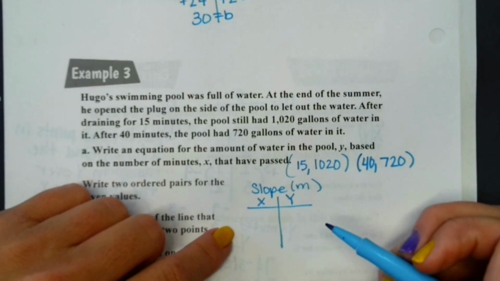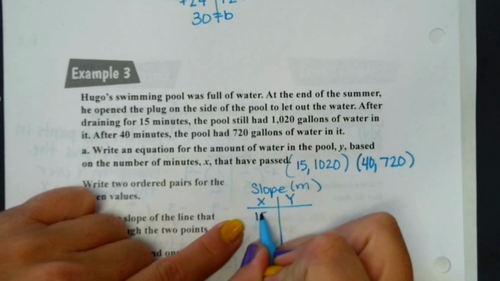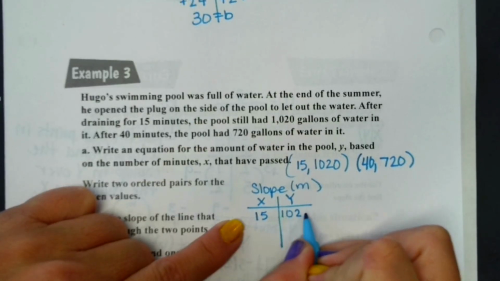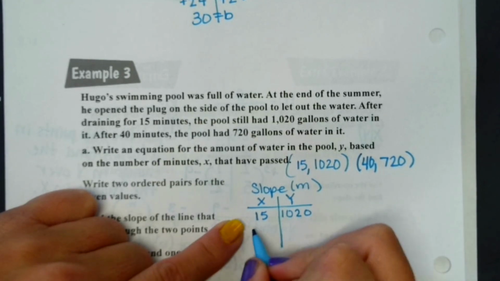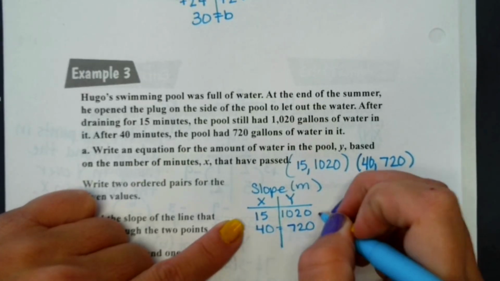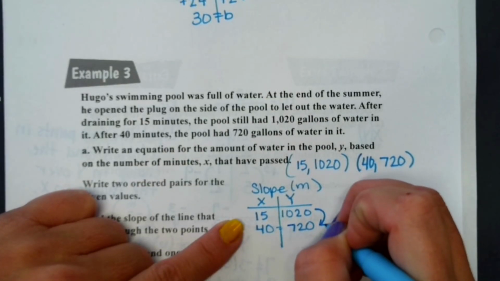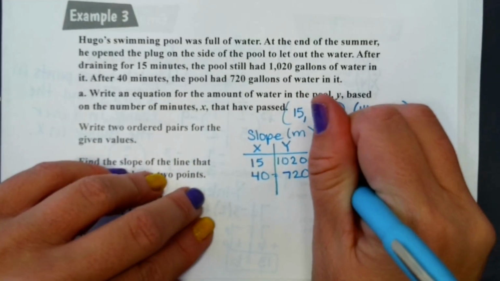Okay, I asked you to find only the slope. So I put in 15 and 1,020. Do you agree with that? Yes? Then under here I put in 40 and 720. Do you agree with that? Now, how did you get from 1,020 to 720? Minus 300. Good.